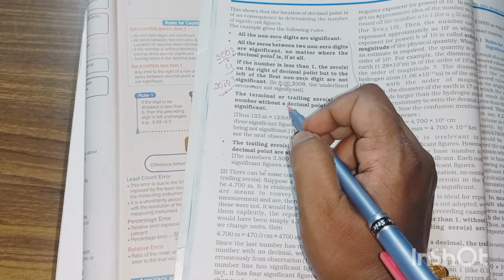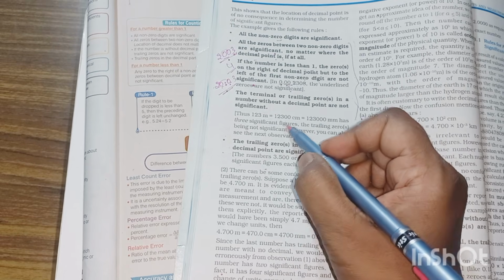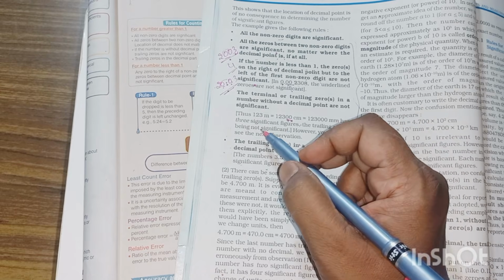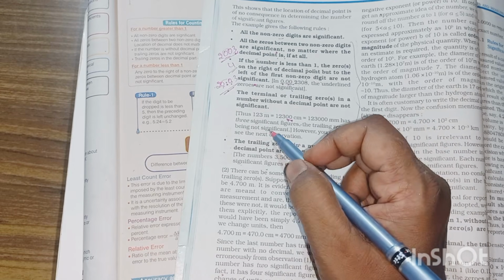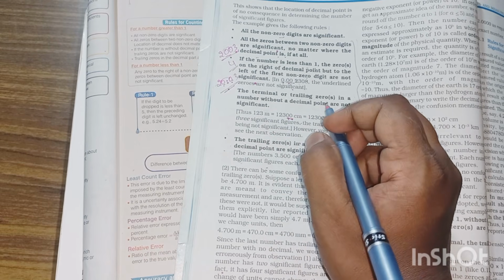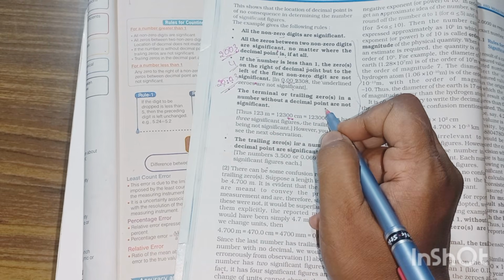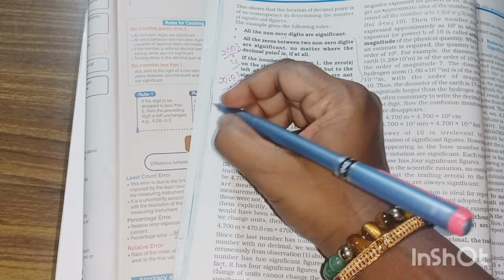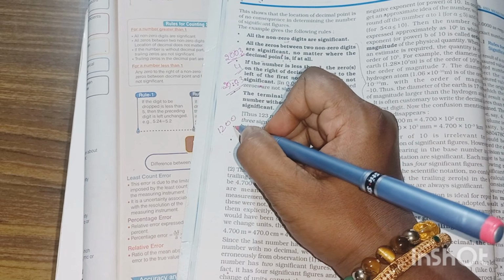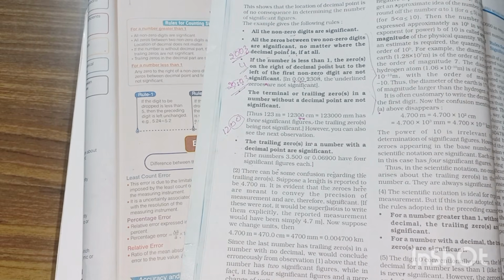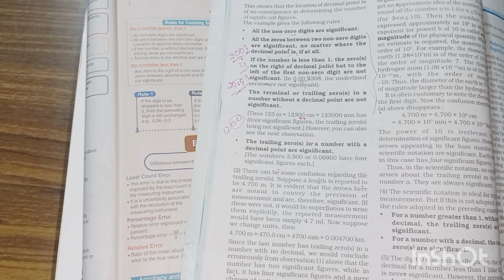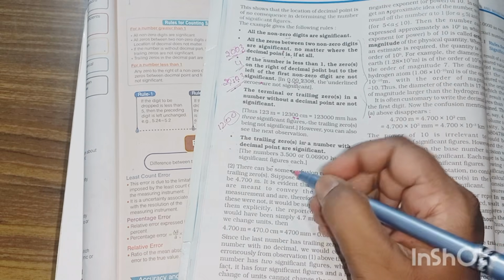Now, the terminal or trailing zeros. So here you see trailing zeros. These are significant. The terminal or trailing zeros in a number without a decimal point are not significant. So, for example, 1200. If you take this, the zeros are not significant because they are not lying between non-zero numbers.